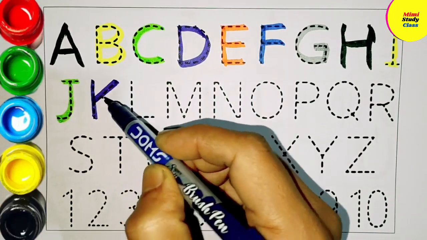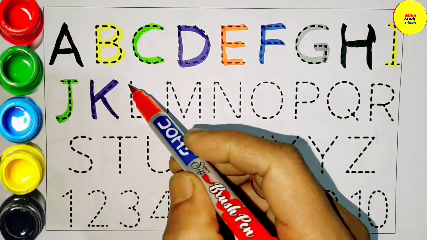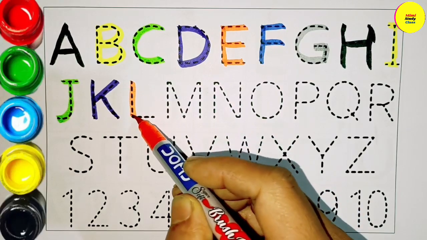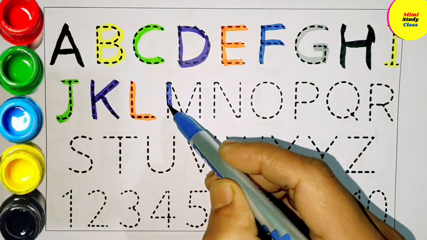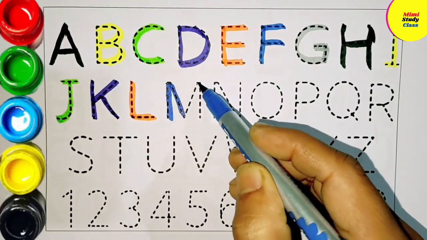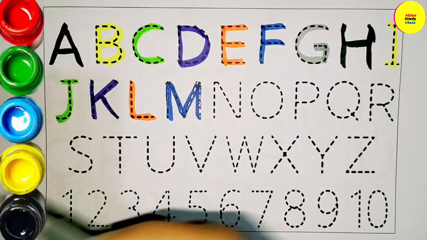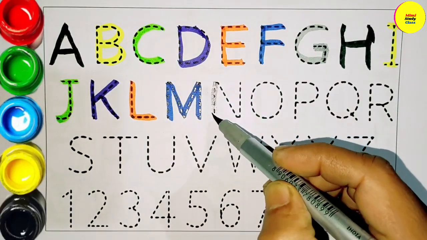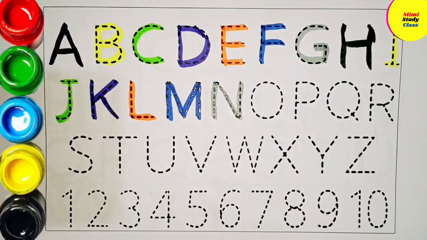Blue color. K for king. Red color. L for lion. Sky blue color. M for mango. Silver color. N for nest.